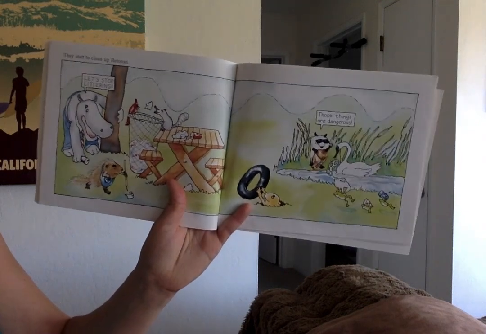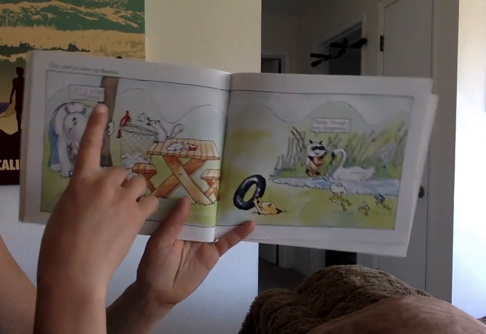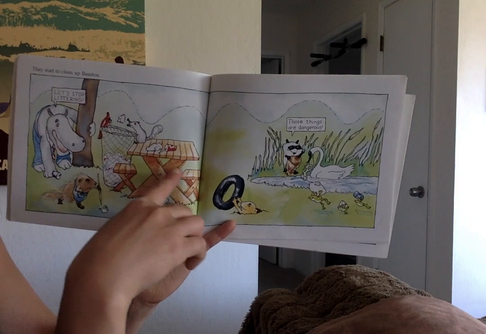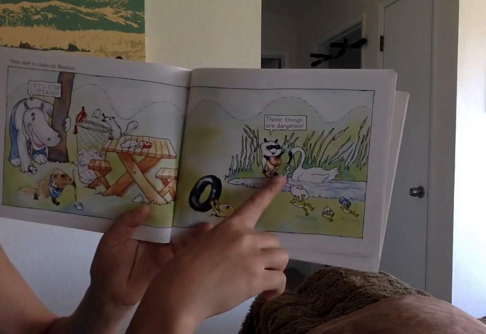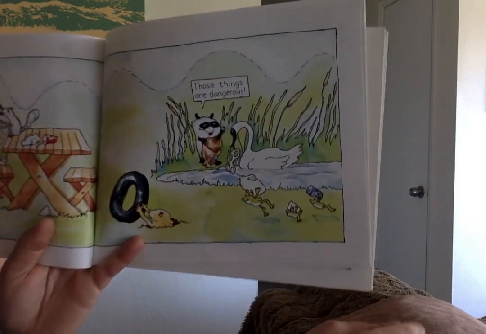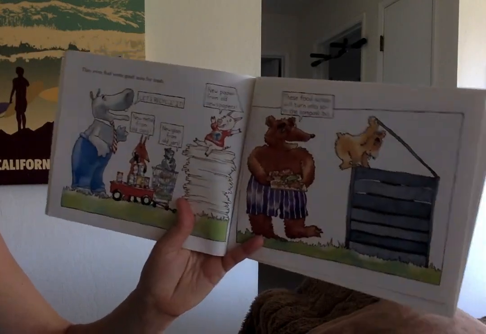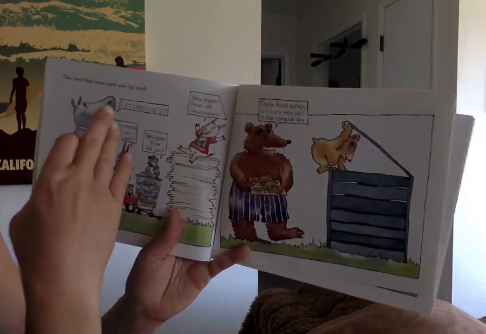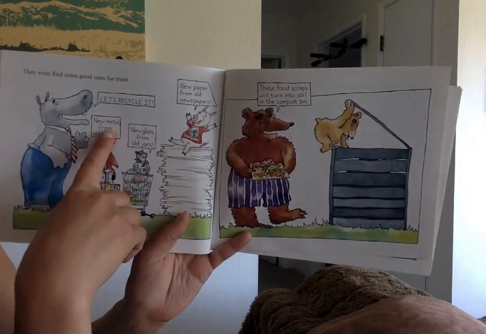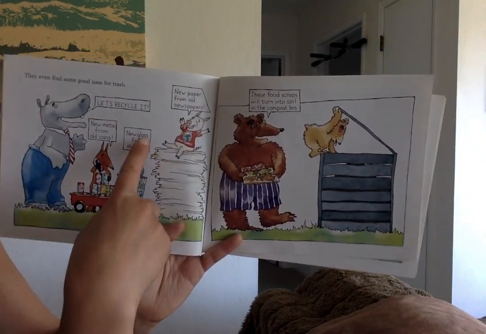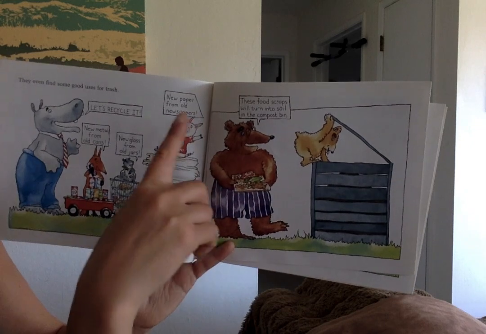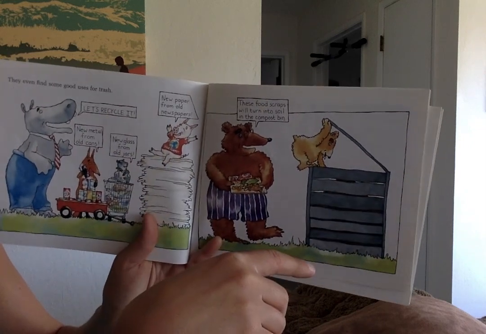They start to clean up Beeston. Let's stop littering. Those things are dangerous. They even find some good uses for trash. Let's recycle it. New metal from old cans, new glass from old jars, new paper from old newspapers.